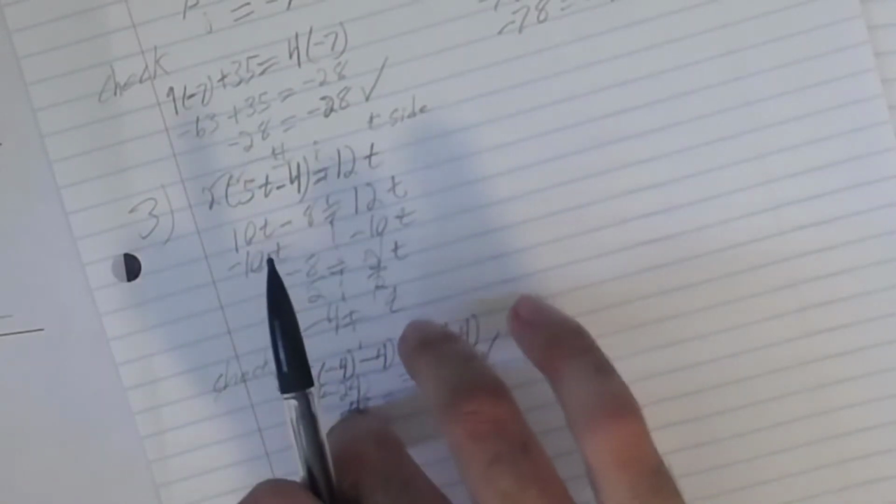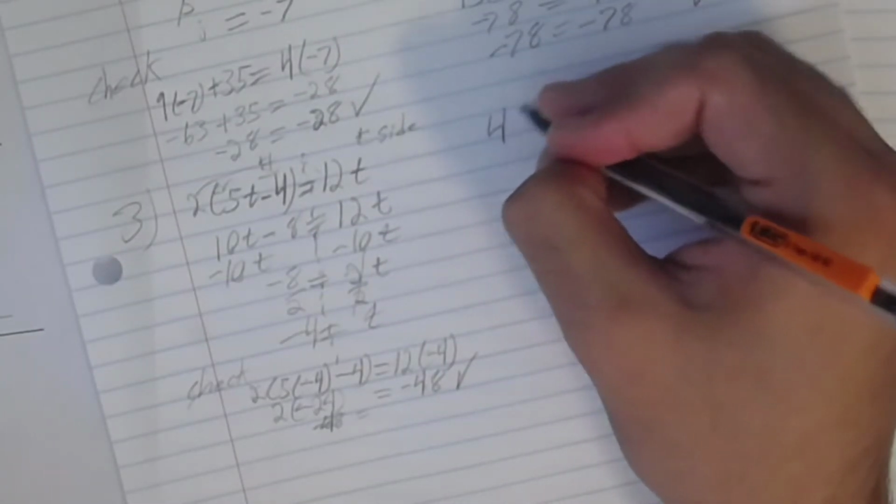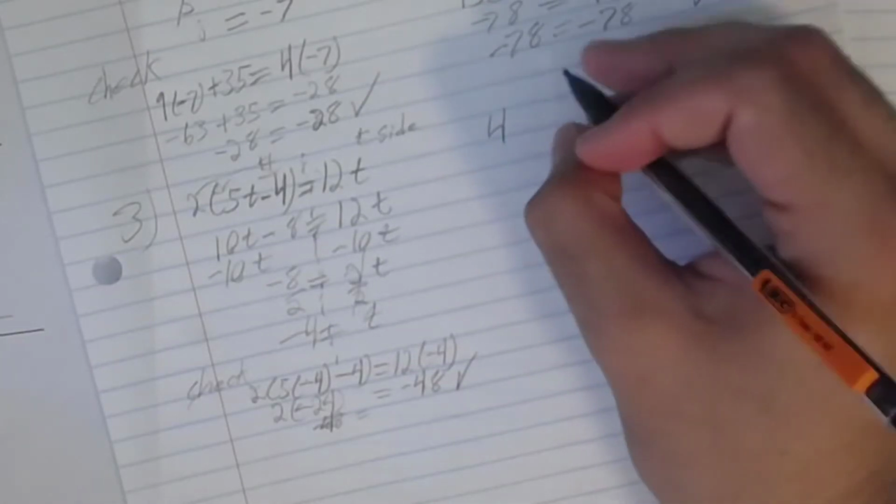I'm gonna leave. I don't want to go too far down. I skipped a couple steps because I want to leave some space for the next problem. Oh, I don't want to waste too much paper.